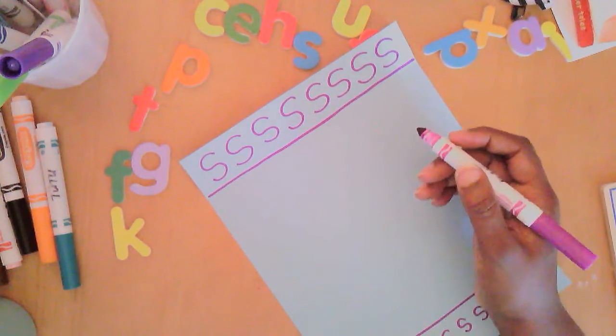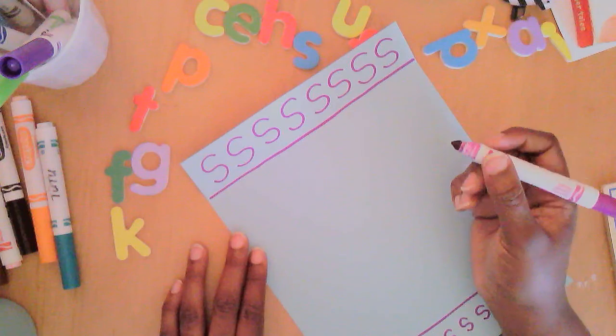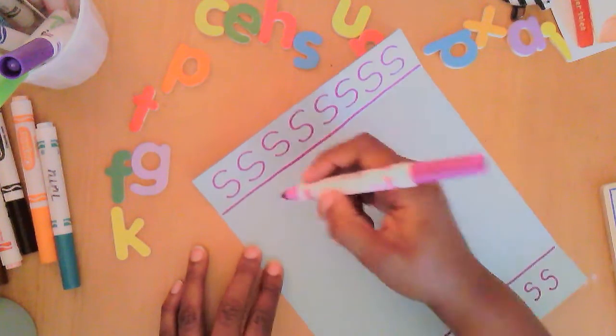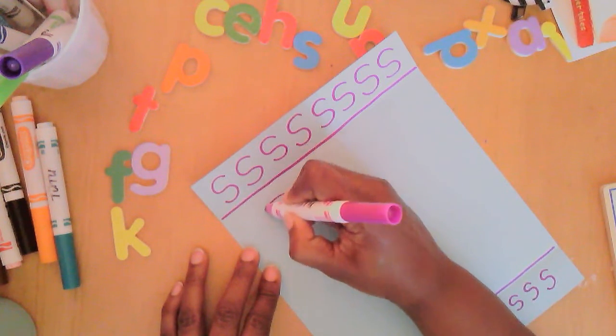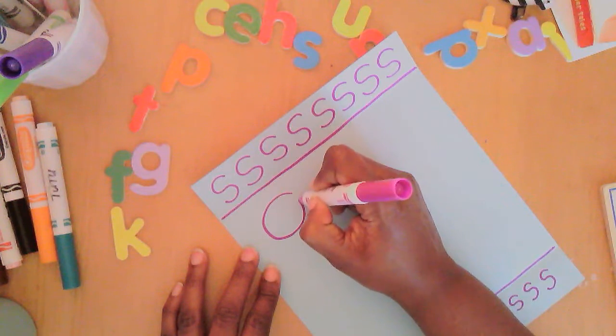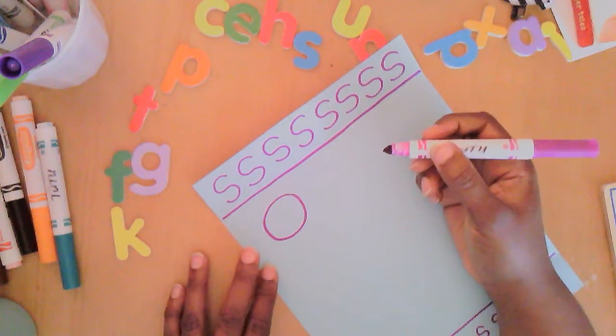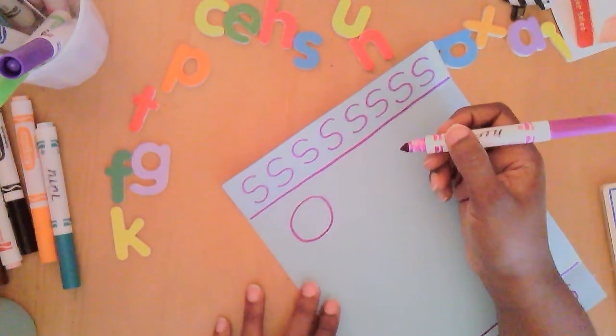So I'm thinking of things that start with the letter S, and the book that I pulled out was about a spider. So let's start with a circle for the spider's body.